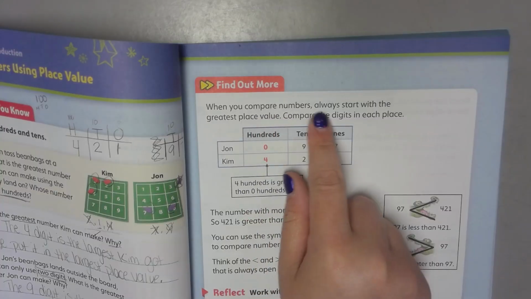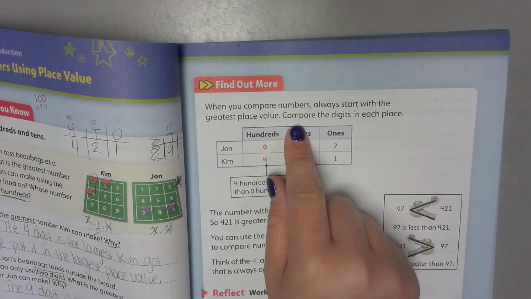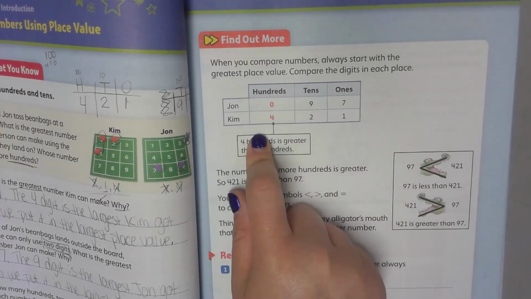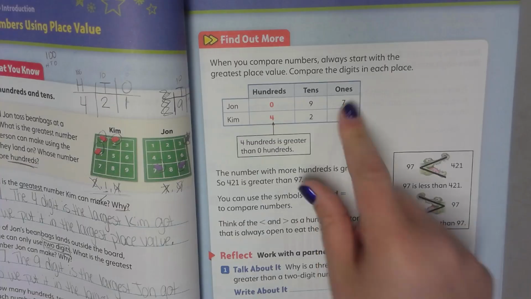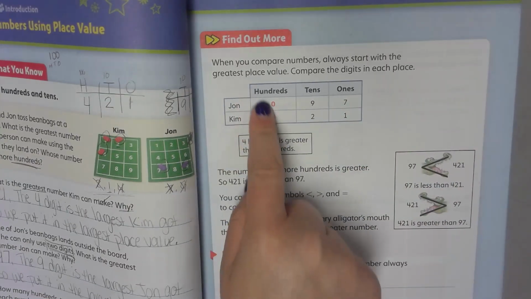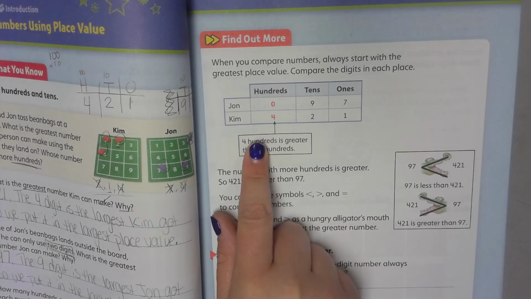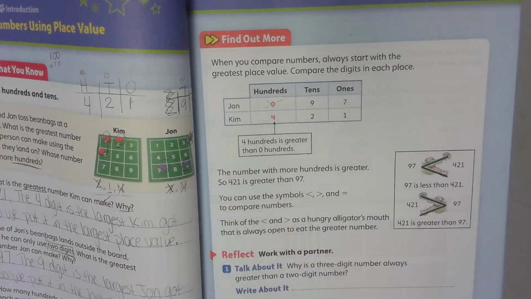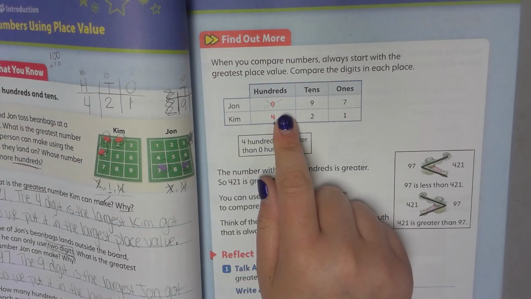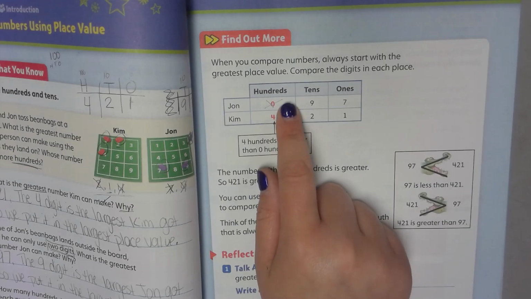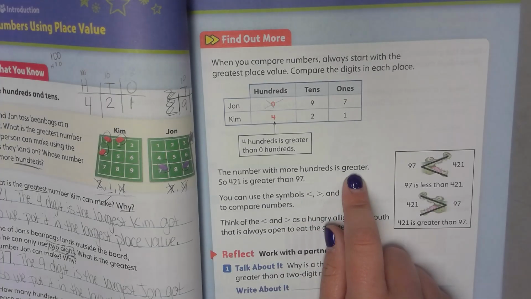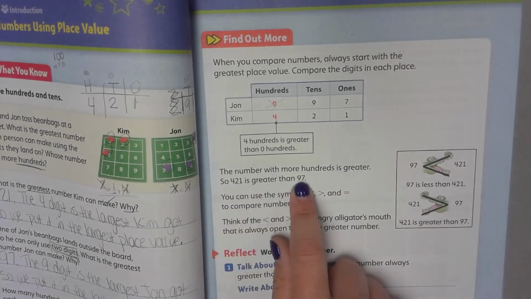When you compare numbers, always start with the greatest place value. Compare the digits in each place. So it's saying when you want to see which number is bigger, you have to go bigger. So we wouldn't start in the ones because ones are the smallest. We would start in the biggest. So in this case, hundreds is the biggest because Kim has hundreds. So 400 is greater than 0 hundreds. So John had absolutely none. He had no hundreds at all. So Kim would automatically have the biggest number because she had 4 hundreds and he had none. So the number with more hundreds is greater. Greater means bigger. So 421 is greater than 97.